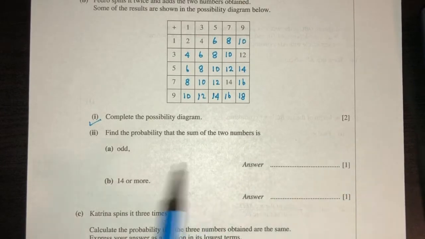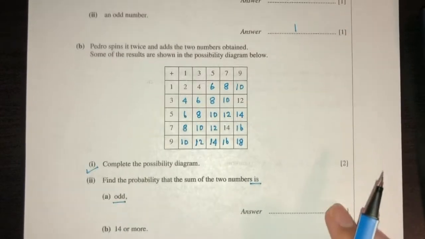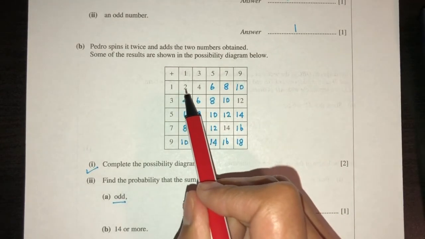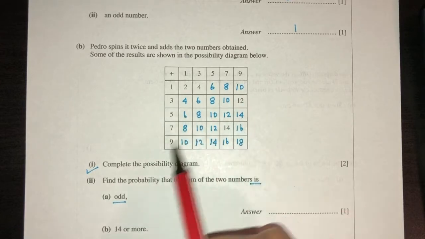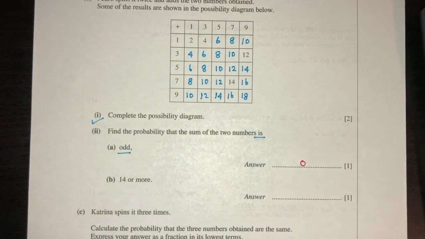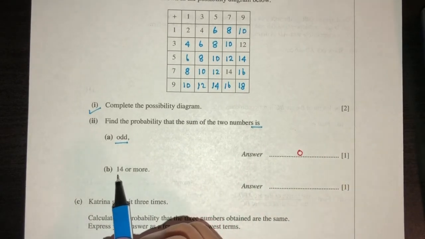Now for part 2, find the chance that the sum of the 2 numbers is odd. Let's see how many numbers are odd. If you count, this is even, even, so everything is even. So odd will be 0. We don't have any odd results. Every number is even. Now for part B, how many numbers are 14 or more?